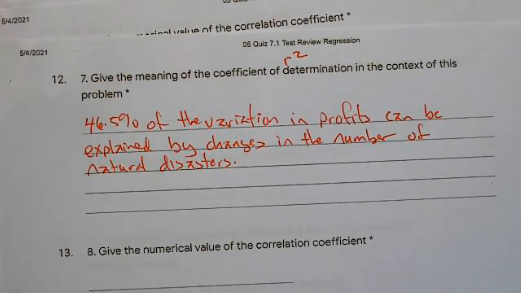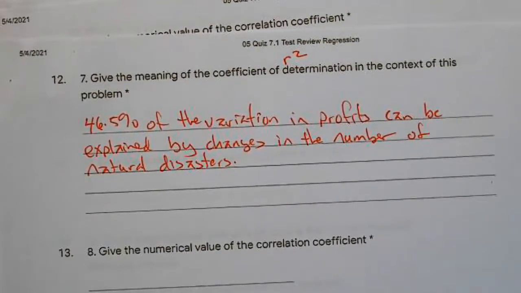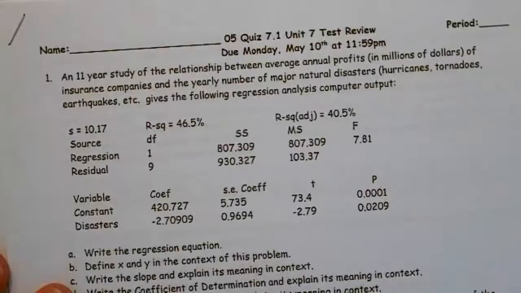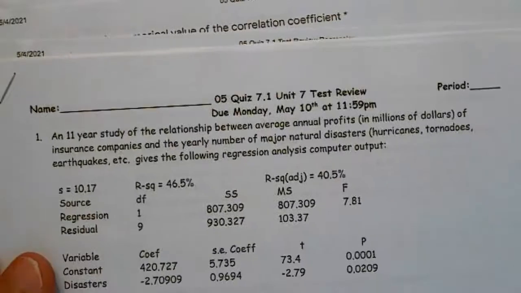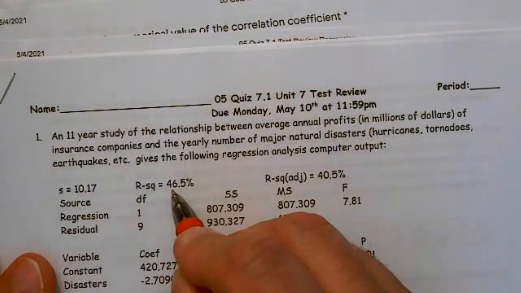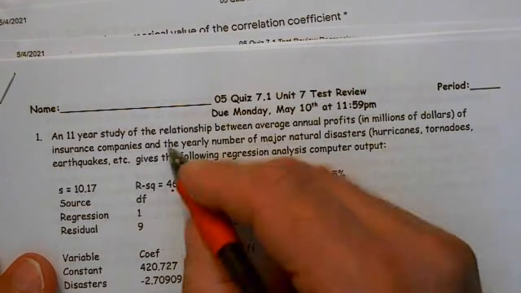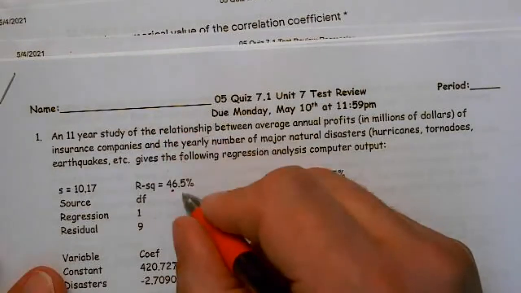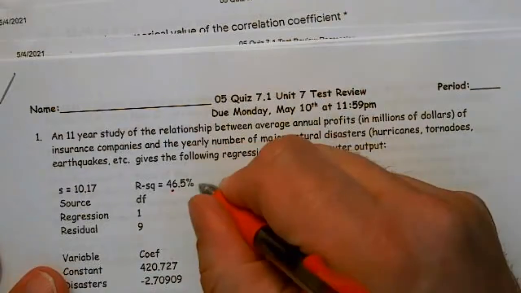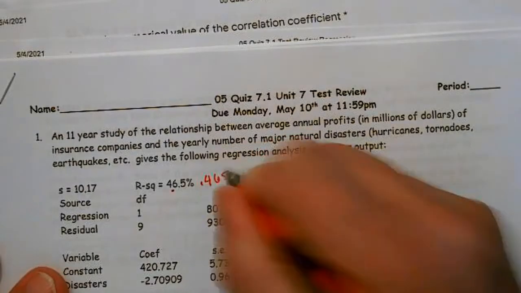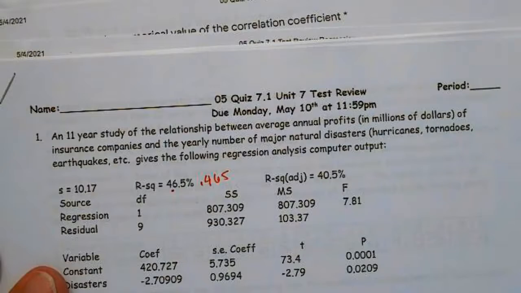Then the next thing it says, give the numerical value of the correlation coefficient. So I'm looking back on my computer printout, and it doesn't give me the correlation coefficient. By the way, the correlation coefficient is going to be R. It's not R squared, it's R. So what I'm going to do is take the square root of 46.5. But I need to turn it into a decimal first. So I'm going to make this 0.465. And then I'm just going to take the square root of it using my calculator.